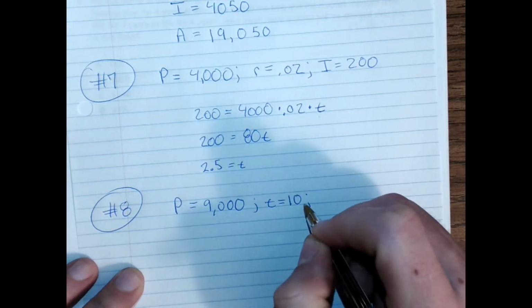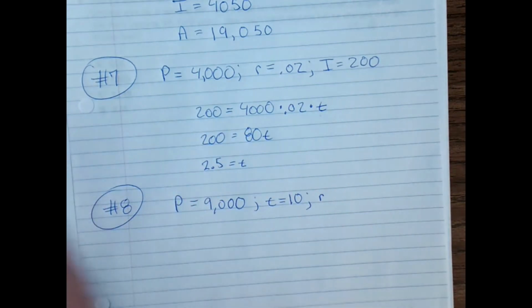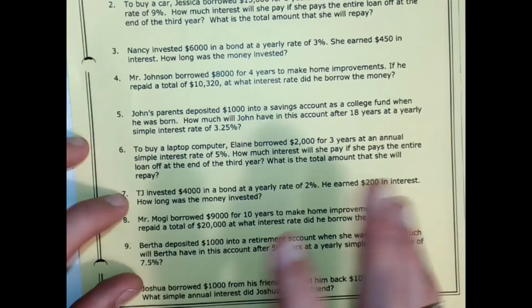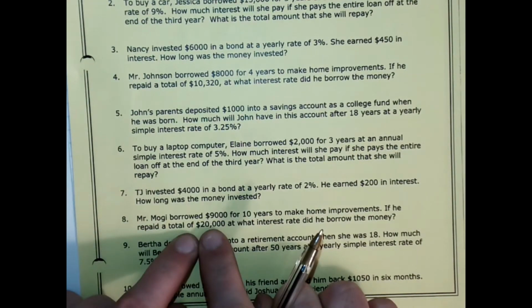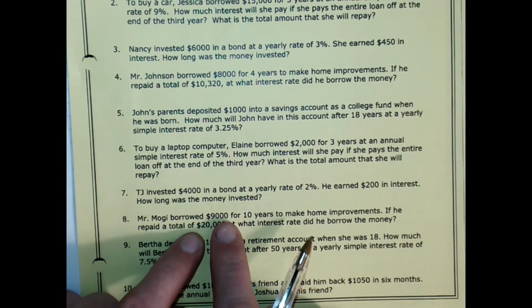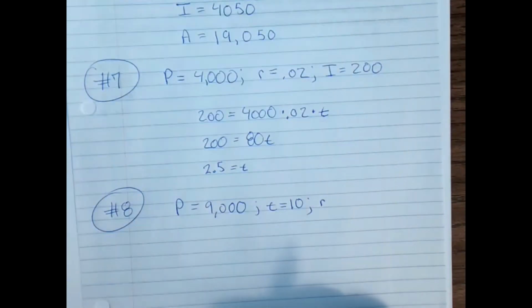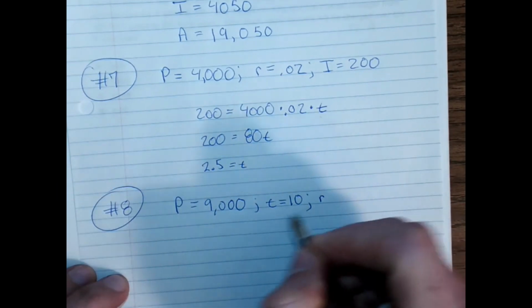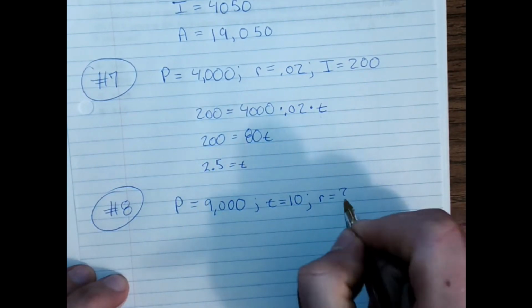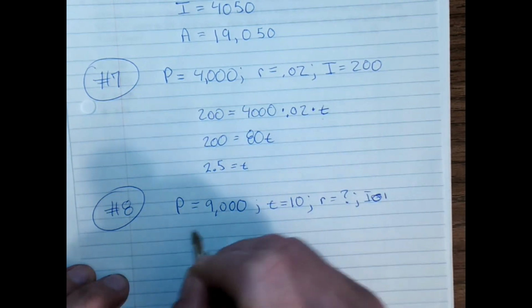We don't know R. In fact, we want to be able to find R, and we don't quite know the interest rate. It seems like we do, but we have to do a little bit of work to get it. If he repaid $20,000 and initially borrowed $9,000, then that means there was $11,000 of interest added on. So our interest value, the value of I, is going to equal $11,000.